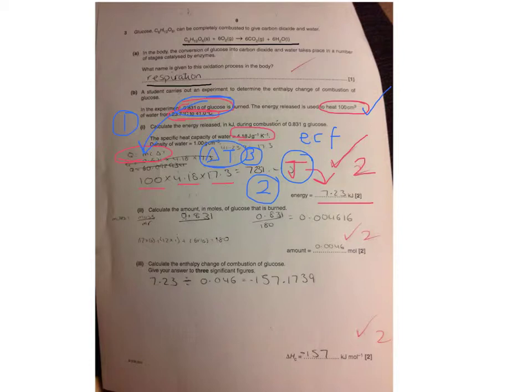Next, it's asked to calculate the amount in moles of glucose that is burned. So it's always wise to just pop the equation there, even if you think that you know it so well that you don't have to write it down. So this candidate has written it down. Mass over MR. So the mass of glucose is up here.